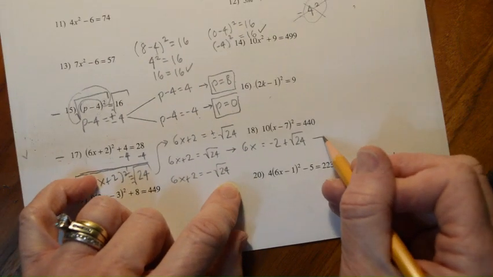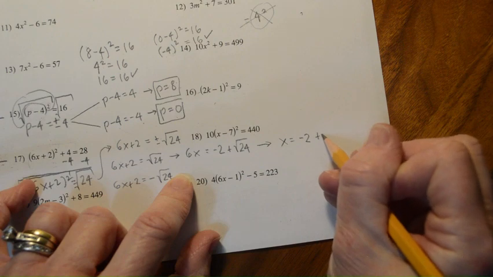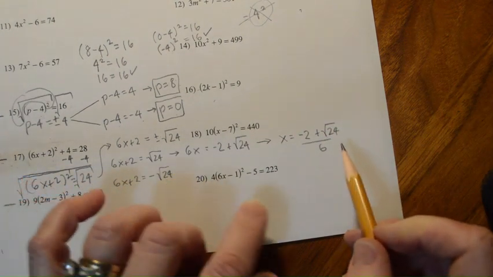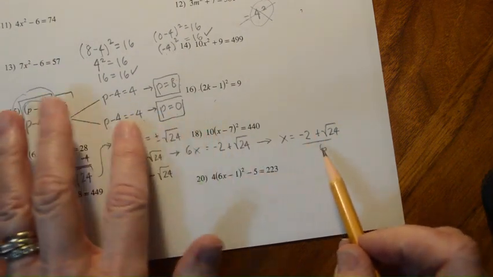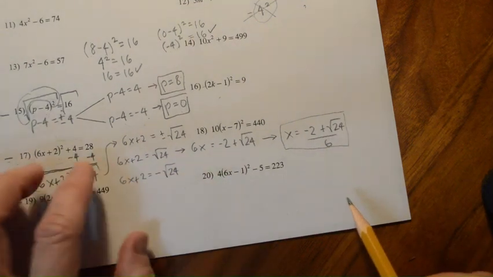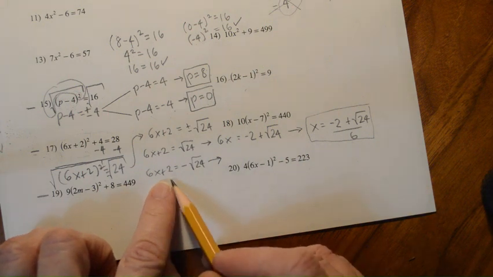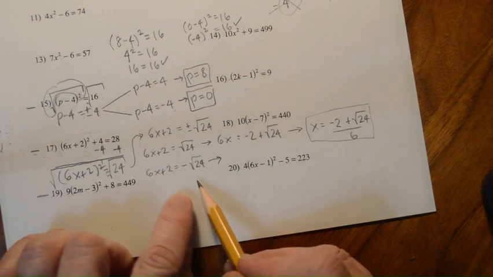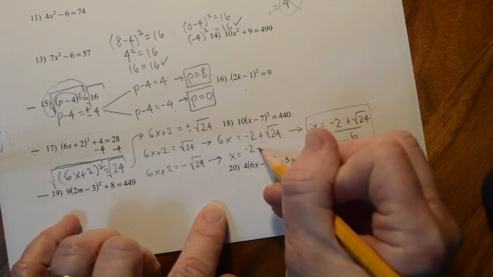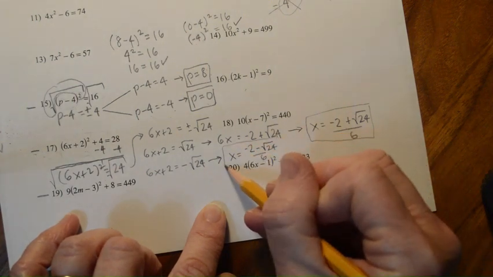Next I'm going to divide by 6, so I'm going to end up with x equals negative 2 plus square root of 24 over 6. If you know anything about radicals, this eventually will simplify, but for right now we're just going to leave it as that. We would do the same thing for this one. Just because of space, I'm going to do both steps at once. I'm going to subtract the 2 and divide by 6, and I'm going to get x equals negative 2 minus square root of 24 over 6 as our second solution.